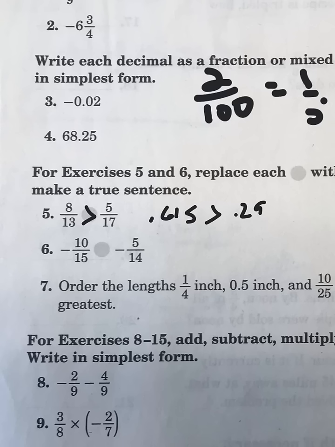On the next ones, you do the same thing. For this one, 10/15 is 0.666 repeating. And 5 over 14, 5 divided by 14, is about 0.375. 0.666 is greater than 0.375, but you have to realize they're both negatives. And negative 0.666 is farther away from 0 than 0.375, so that one's greater.